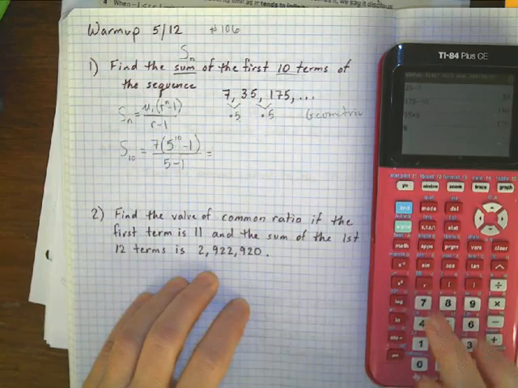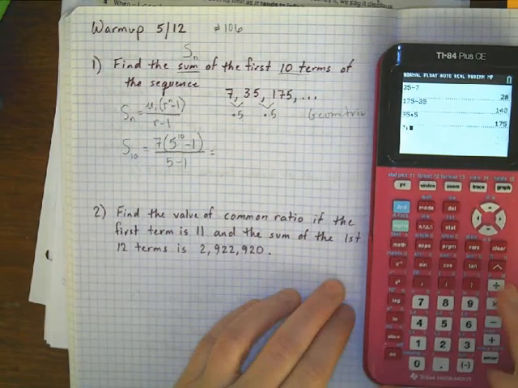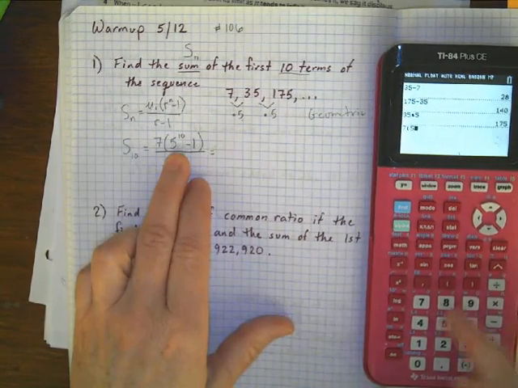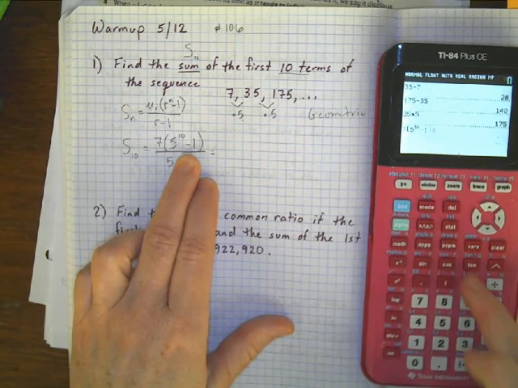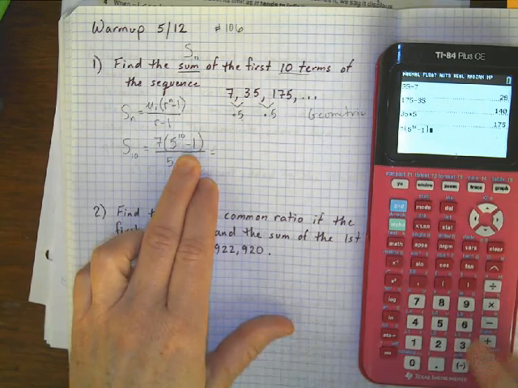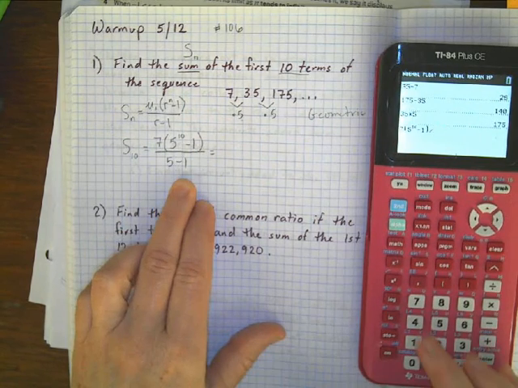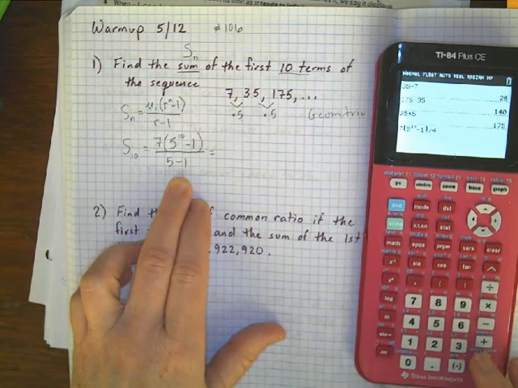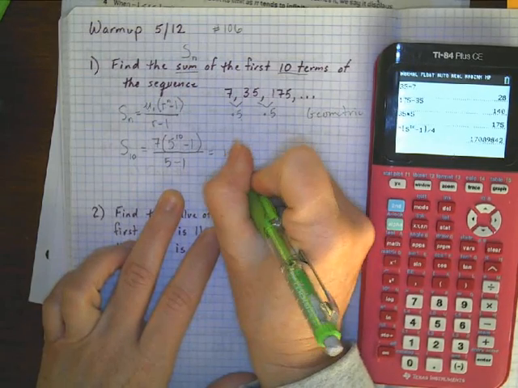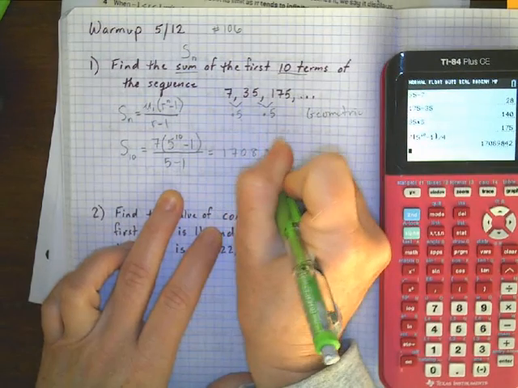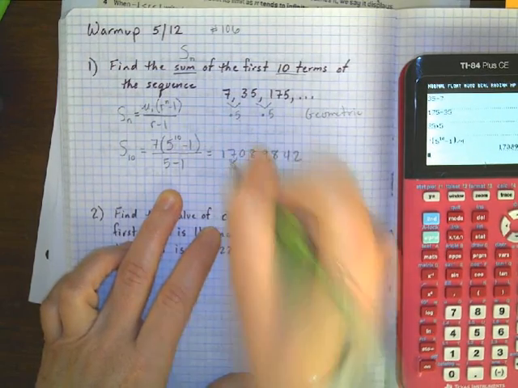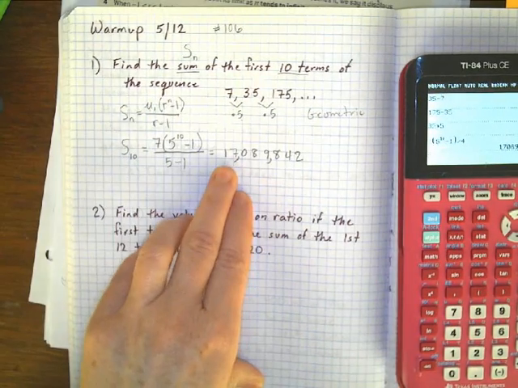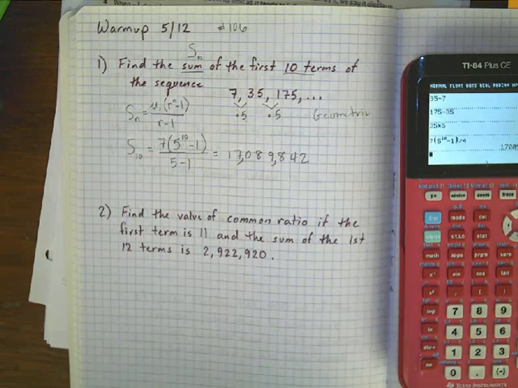I'm going to have 7 times 5 to the 10th minus 1, all divided by 4, because 5 minus 1 is 4. I can do that in my head. And I get my answer, 1708984.2. Let's put in some commas to make it easier to look at. 17 million. All right, that's going up fast. Okay, so that was the answer to problem number 1.